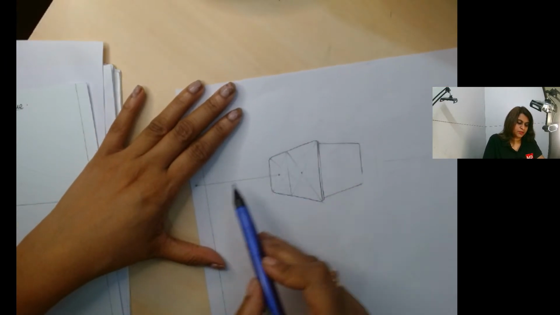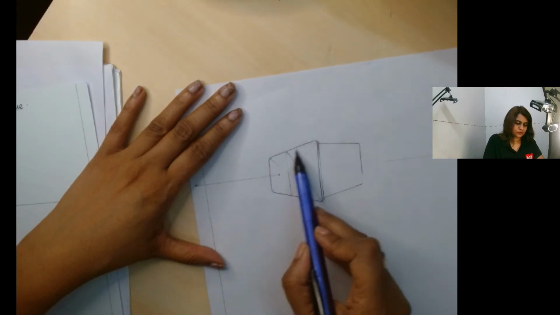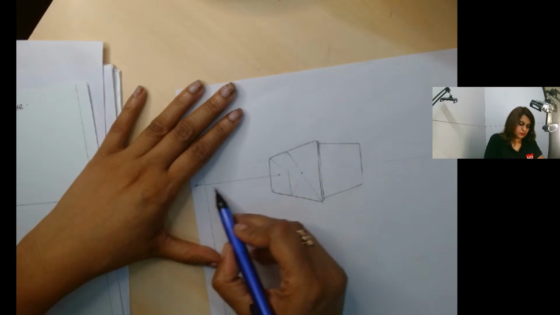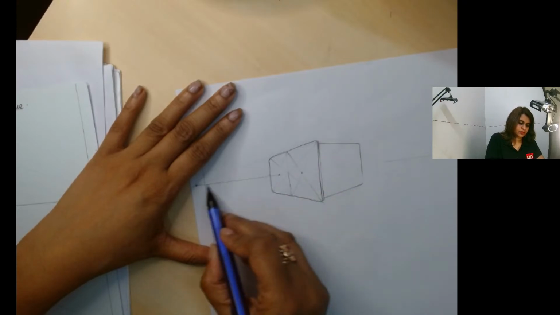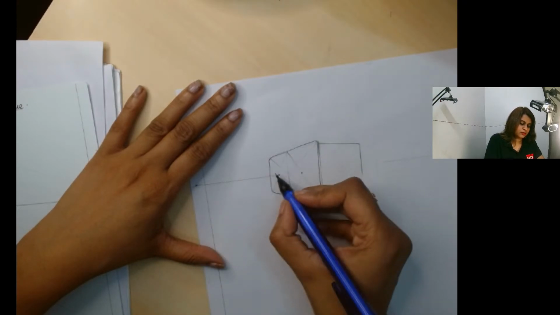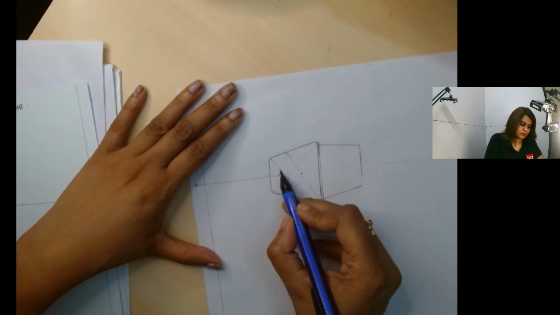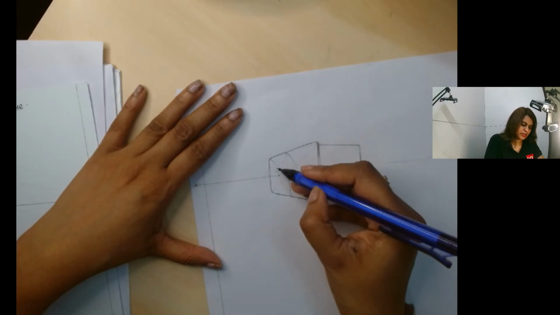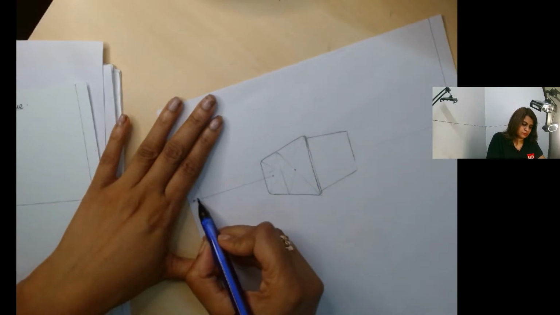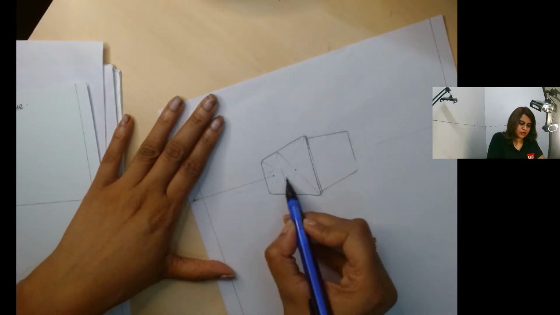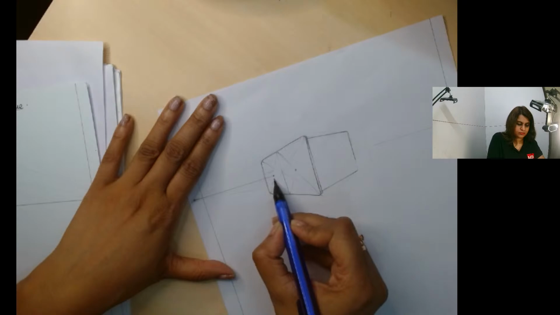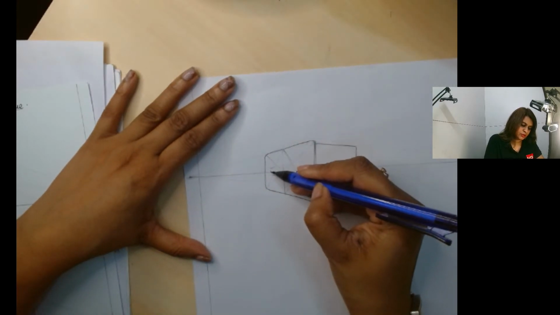Okay. Now please remember, the pins are somewhere not exactly on the eye level. Yeah, they are. So I'm drawing the area.